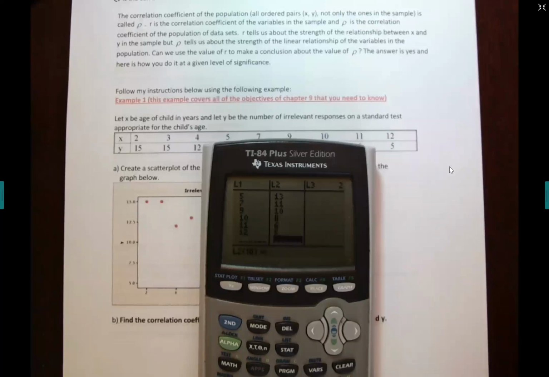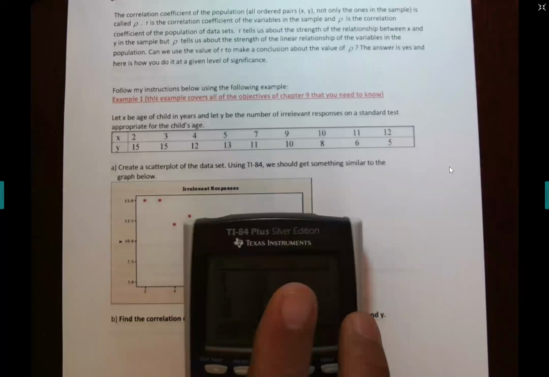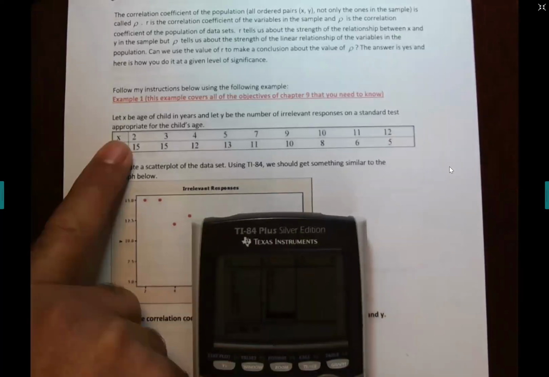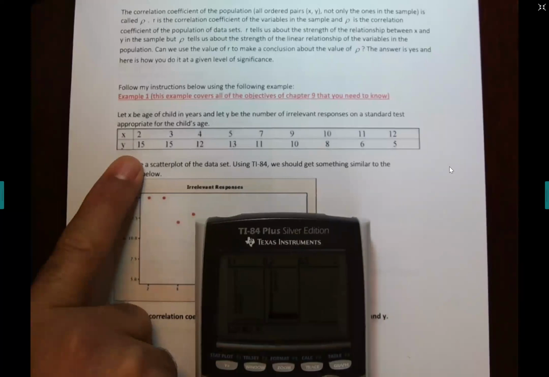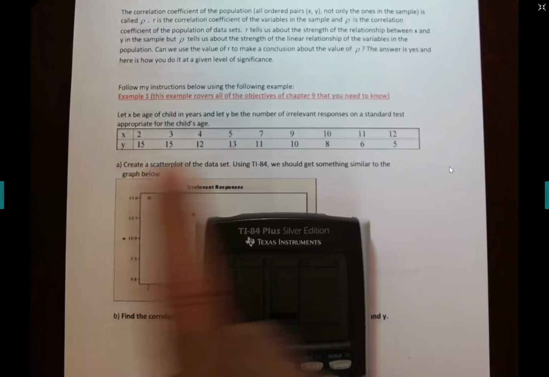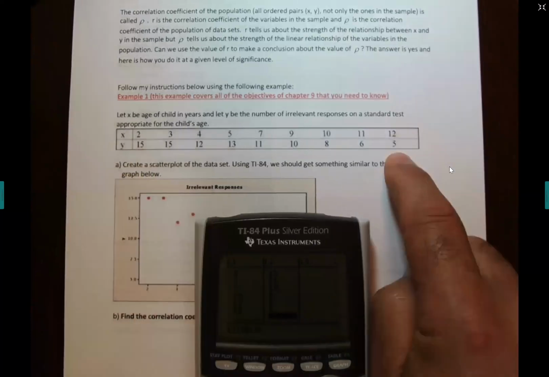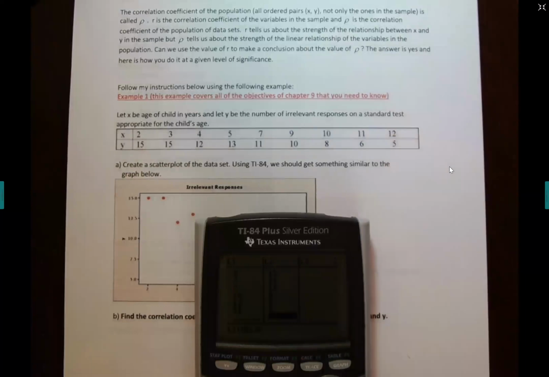So we have this data table that tells you if the child's age is 2 and you give him a standardized test, it's likely that they'll have 15 irrelevant responses. And as they grow older, you notice the number of irrelevant responses goes down. So it seems that there is a relationship between X, which is the age, and Y, the number of irrelevant responses, but it's not positive, it's negative. As the child grows older, the number of irrelevant responses goes down, which does make sense.